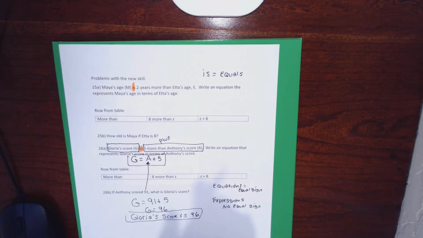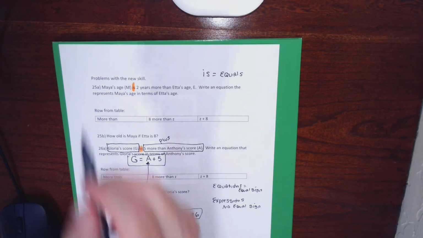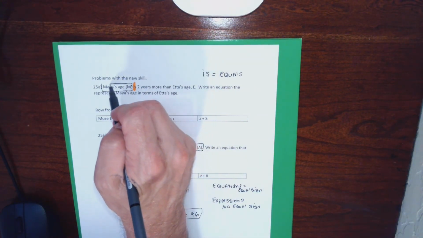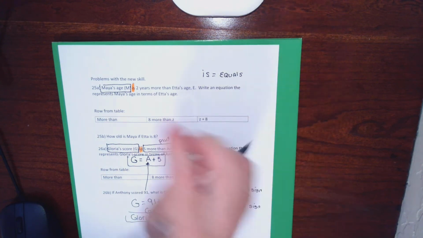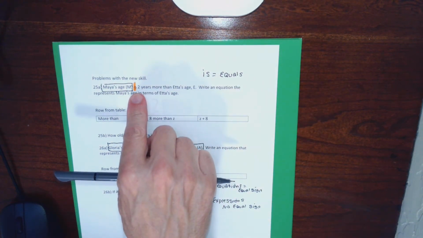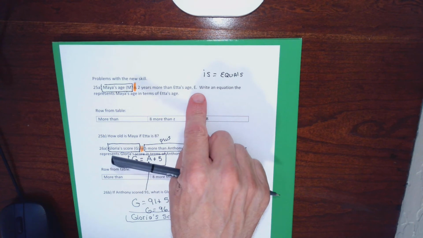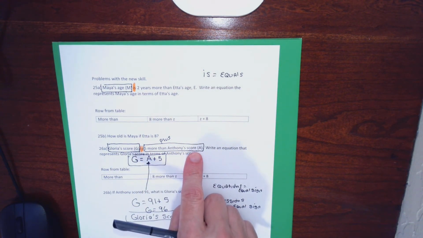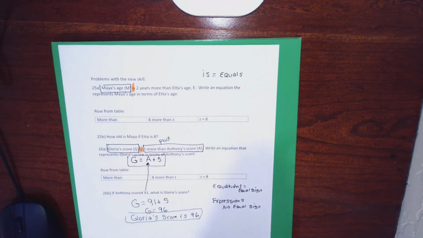So 25A and B should work similarly. For 25A, you're going to start off preceding the equal sign. You have Maya's age, which is just going to be an M. The is going to be an equal sign, and then 2 more than Etta's age. That's hardly different than 2 more than Anthony's age. You'll get an equation, and then part B asks you to plug a number in.